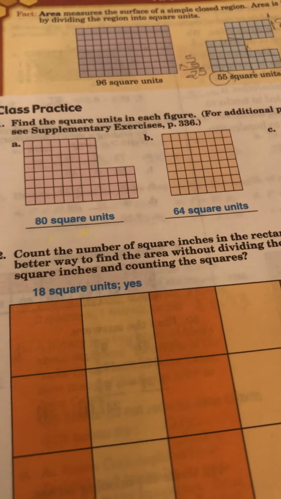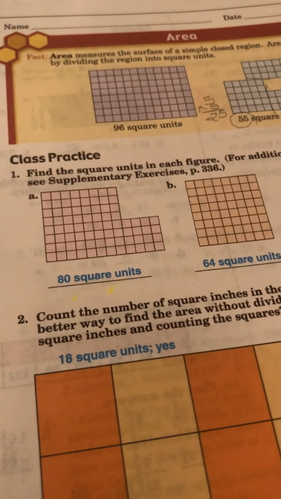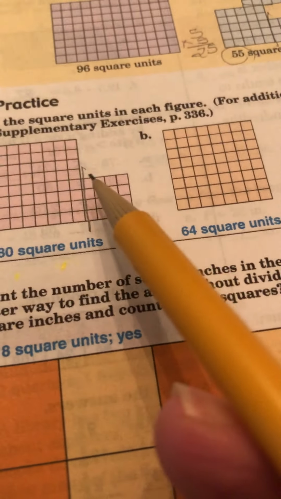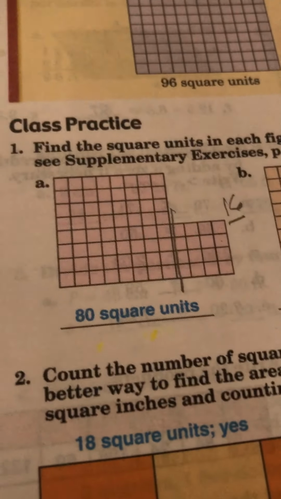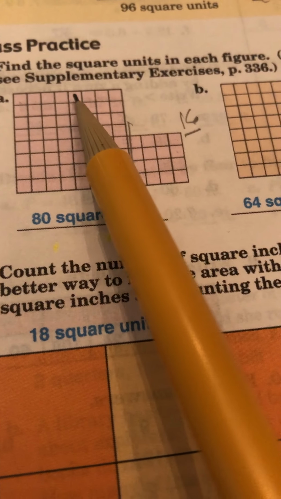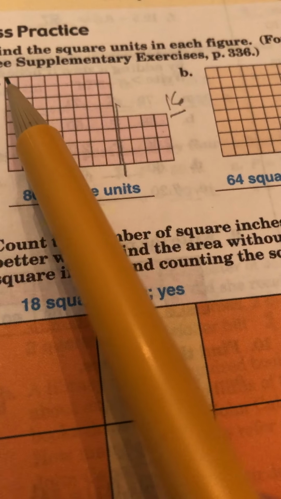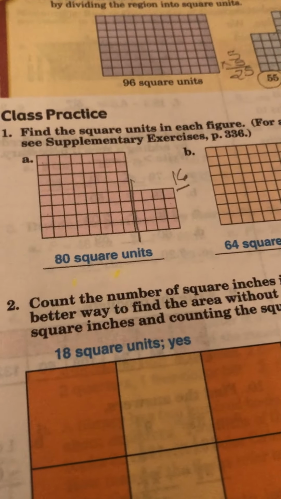Now, it says find the square units in each figure. How are we going to do this, class? Okay, this is how Miss Nance would do it. I would draw a line right here, and I would do this box separate. 1, 2, 3, 4, 1, 2, 3, 4. 4 times 4 is 16. That's how big that is. Okay? Then I would say 1, 2, 3, 4, 5, 6, 7, 8. 1, 2, 3, 4, 5, 6, 7, 8. What's 8 times 8, class?